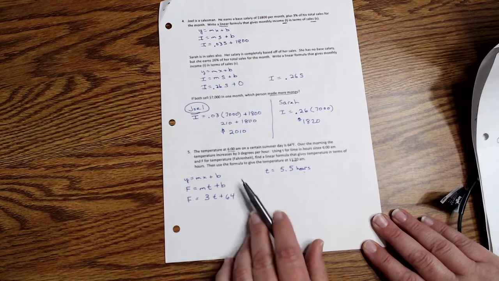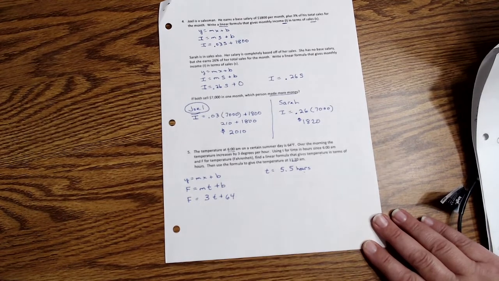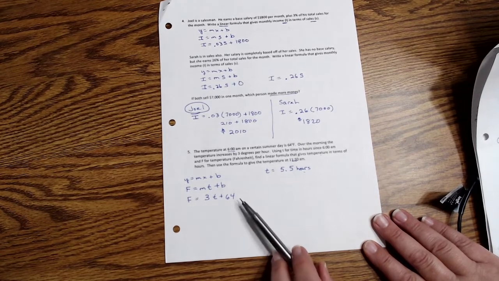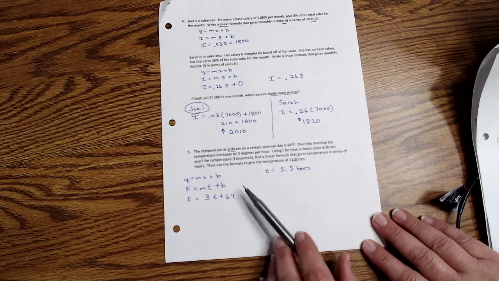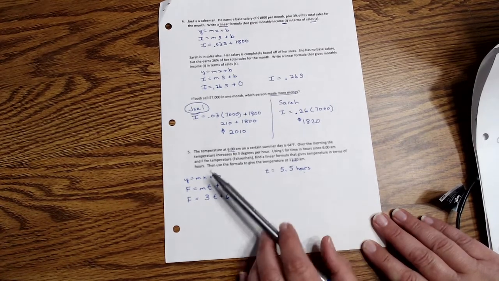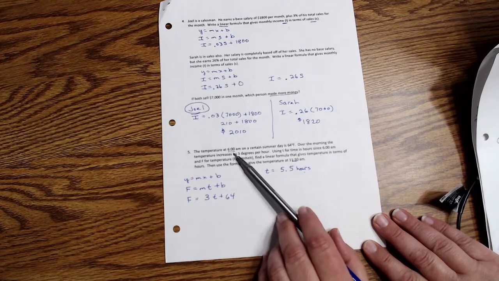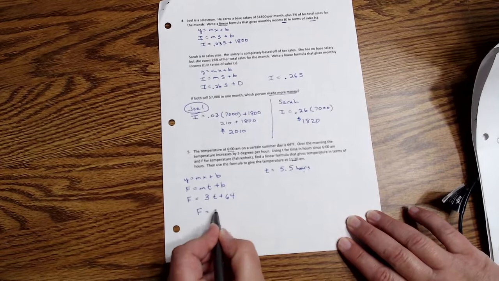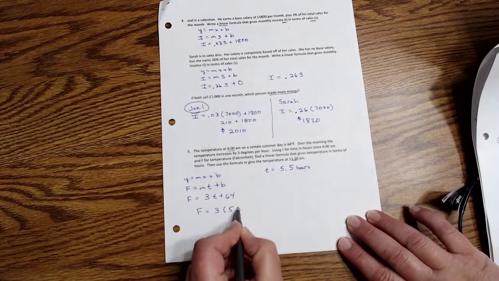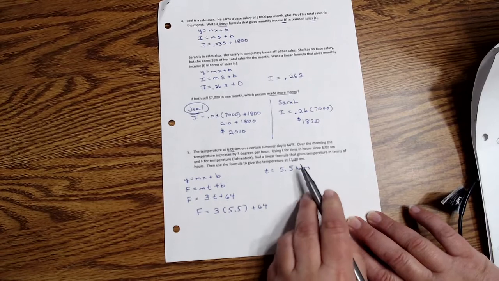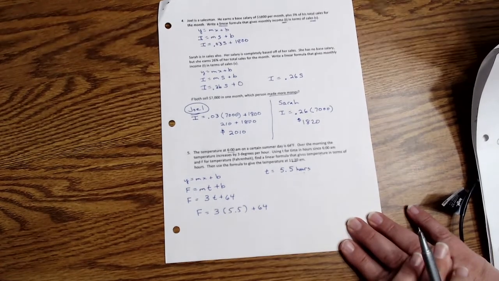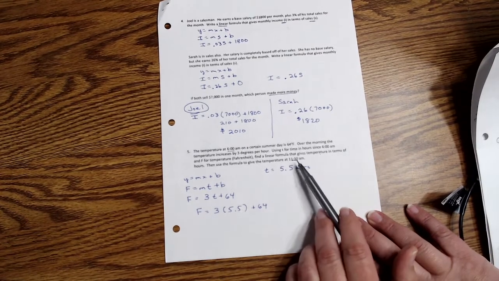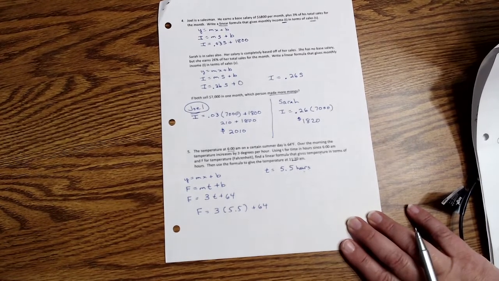We have to know that this problem starts at 6 a.m. So this is only accurate, and that happens sometimes. Sometimes your equations aren't accurate all the time, so you just have to make sure that you give this person information that this is accurate, at least starting at 6 a.m. All right, so then we just use it. Fahrenheit equals 3, time is 5.5, plus 64. Just make sure that you don't plug in 11:30. That's no good. Time is always hours, minutes, or seconds. So we had to convert from 6 to 11:30 into how many hours that was.